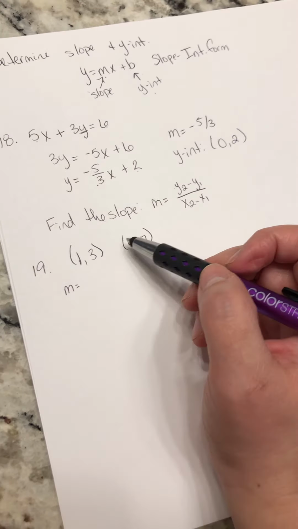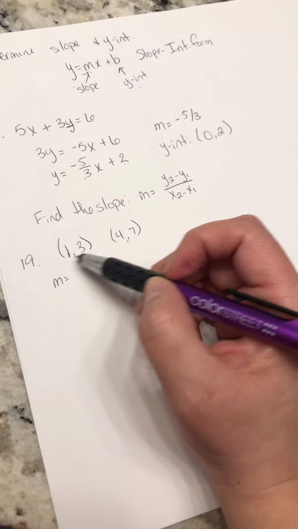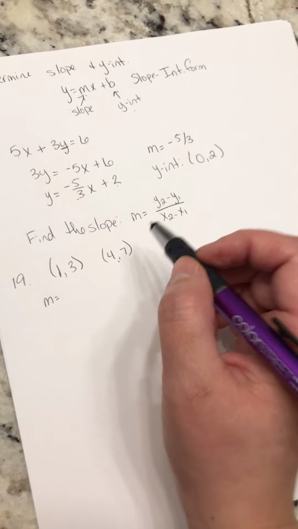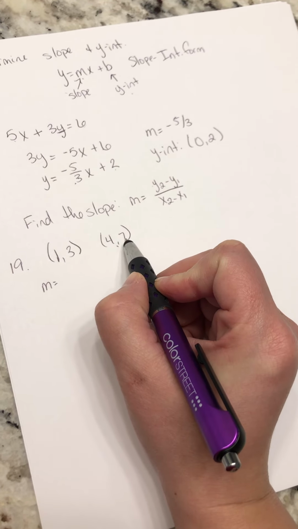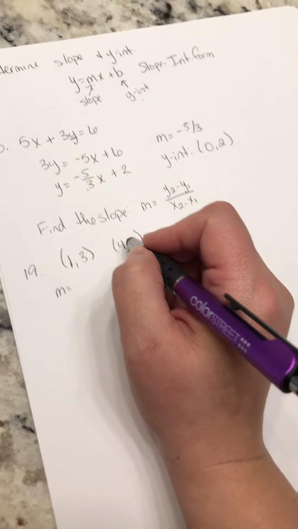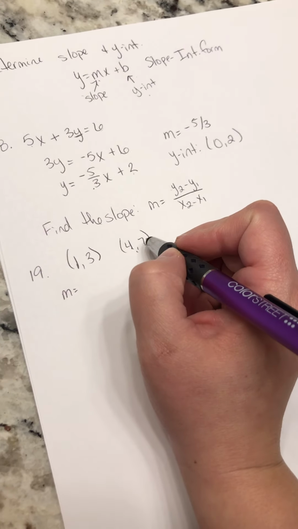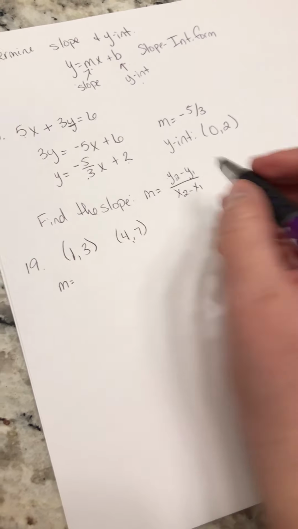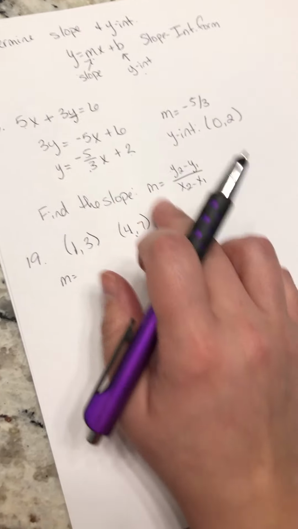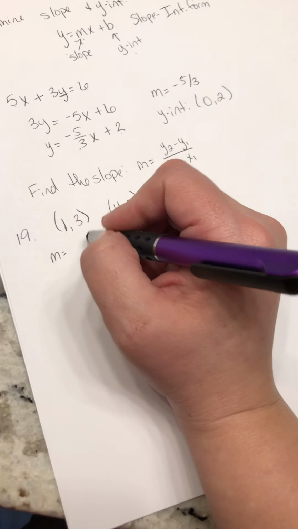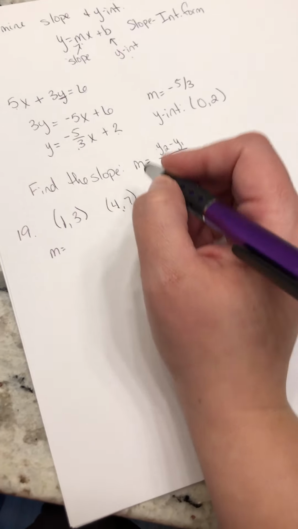Most people call this one x2, y2 and this one x1, y1, which is fine. It doesn't really matter which one you call what, as long as if you start with this y first, you have to start with this x first. You can't flip-flop them around. That's usually the biggest mistake: somebody will write 7 minus 3 and then do 1 minus 4 instead of 4 minus 1. Whichever point you start with in the numerator, you have to start with its x in the denominator.